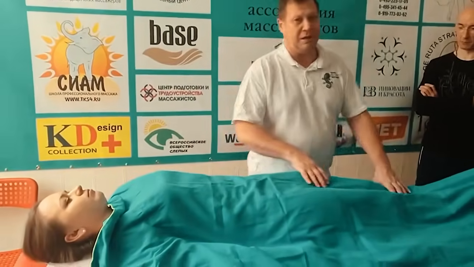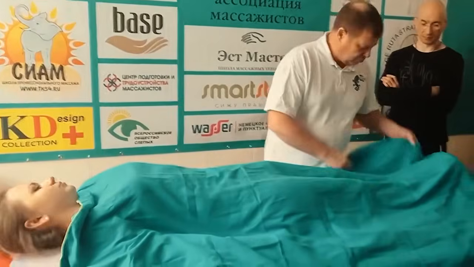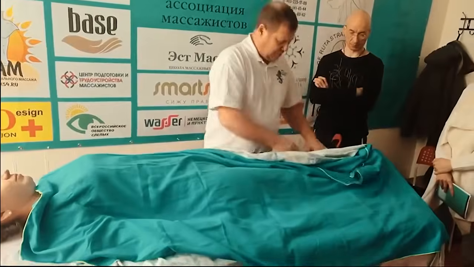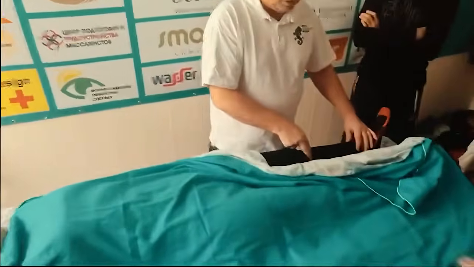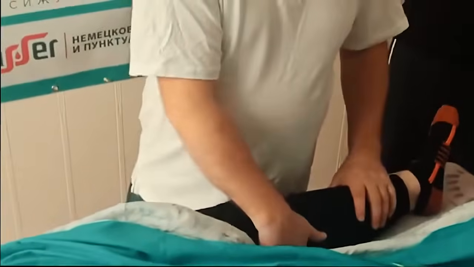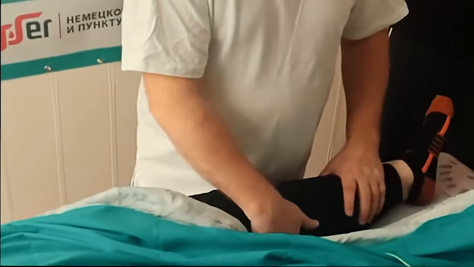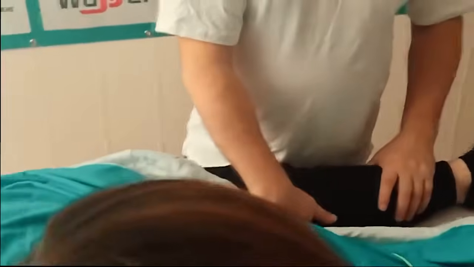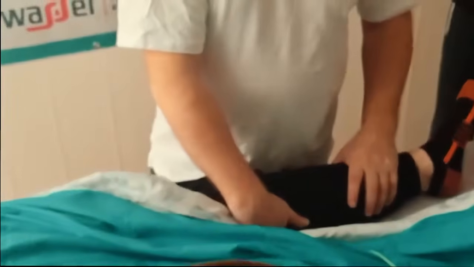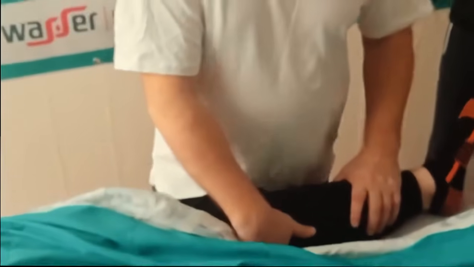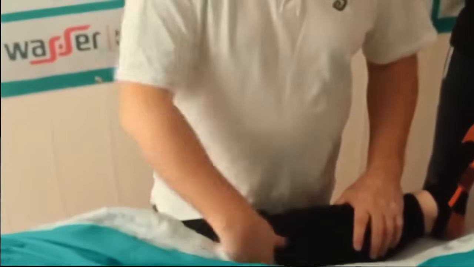If we take the leg, for example, the vessels run right here, inside, along the tibia. Here, they go under the popliteal fossa, and in the popliteal fossa, there is a lot of loose tissue and many lymph nodes. That's why, in classical massage, we don't use classical techniques on this area. We don't do percussive or friction movements there. But in anti-cellulite massage, we do massage this area quite thoroughly.